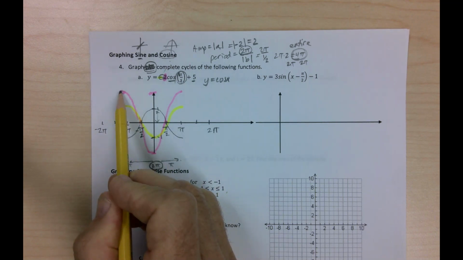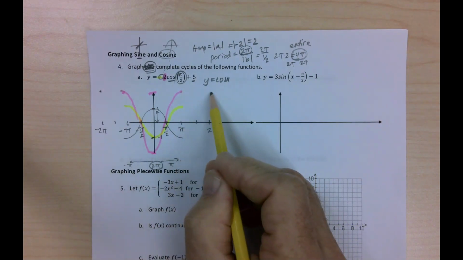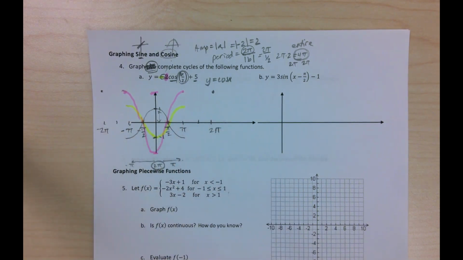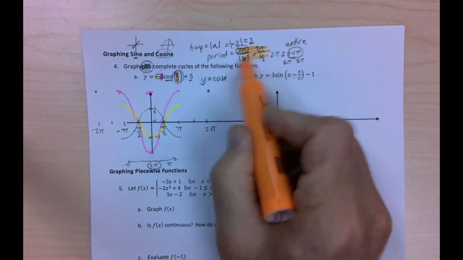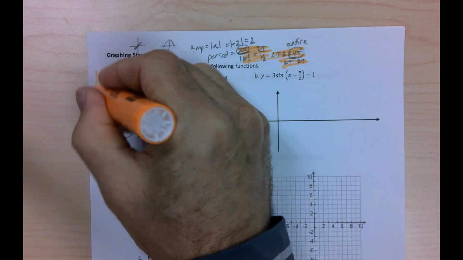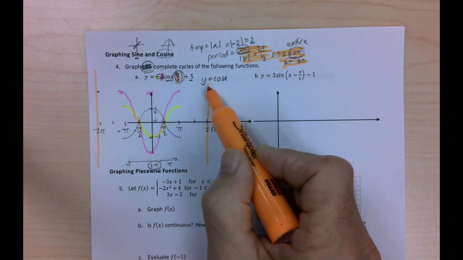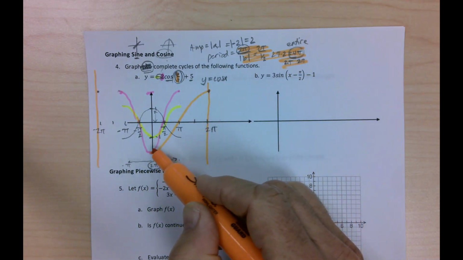So that guy needs to come here, that guy needs to come here, and basically this is going to get horizontally stretched. So I'm going to make this orange, show all my work, and now what that means is I've got a new wall here and a new wall here. I'm taking this pink one and I'm stretching it. So that's going to look like this.